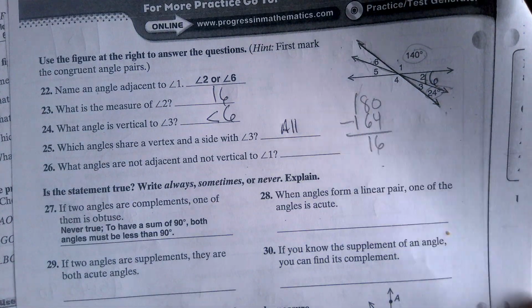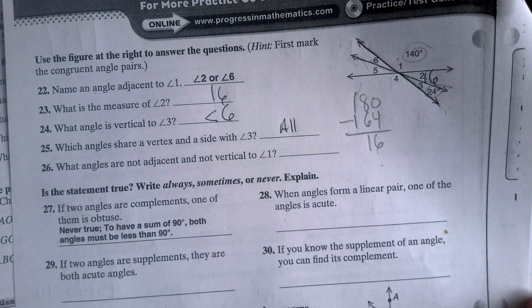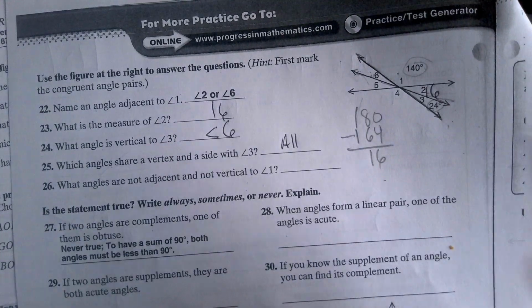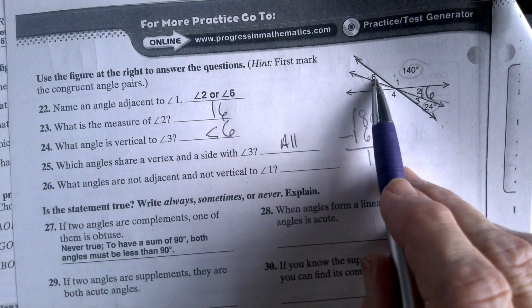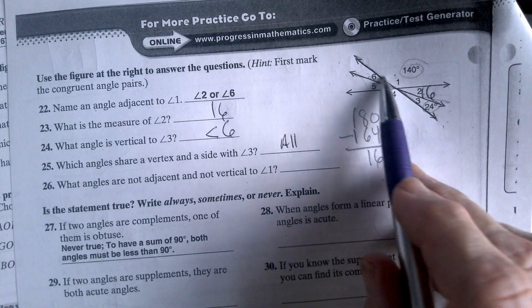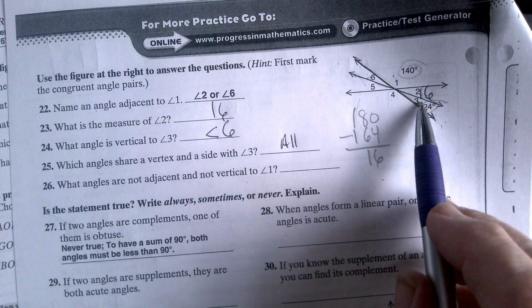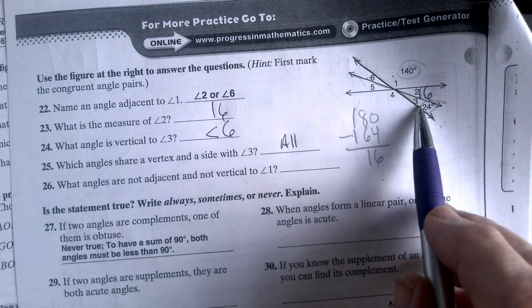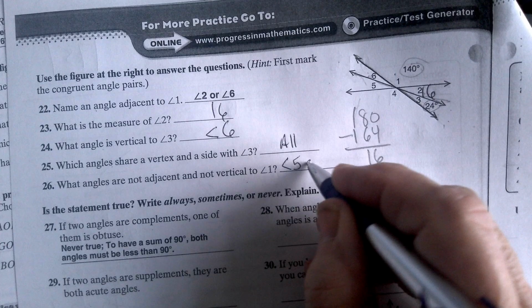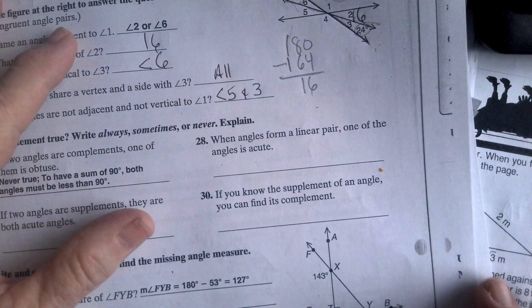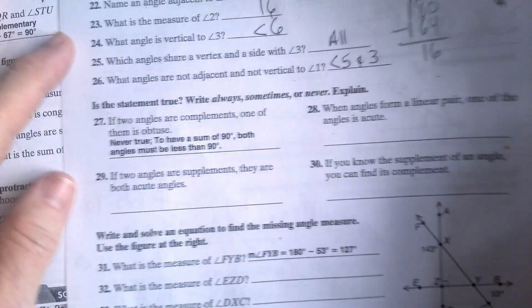Okay. Which angle is not adjacent and not vertical to 1? So if it's not adjacent, it can't be 6 and 2, because those are adjacent. And it's not across. 5 and, you just said it, Sam. What is it? 5 and 3. Okay, so angle 5 and 3. Okay, let's go down to this one.